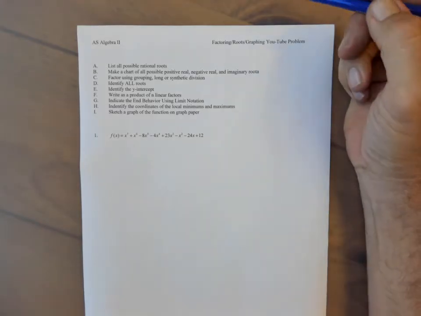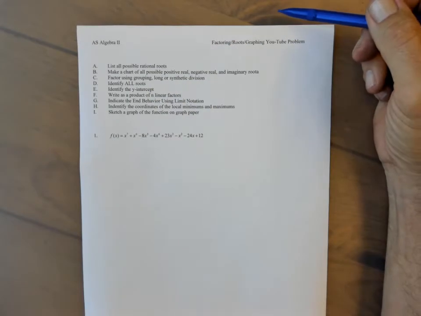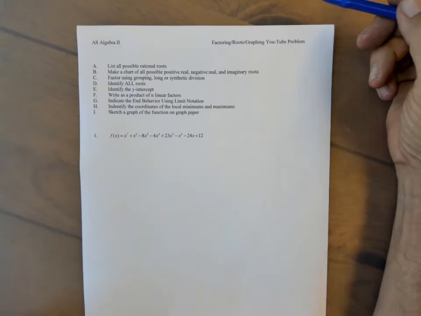Okay, we're going to look at a problem from section 4.6. It actually covers a lot of chapter 4. We have a 7th degree polynomial, and we have these 9 different instructions that we're asked to do with this polynomial. So the first is to list all possible rational roots.